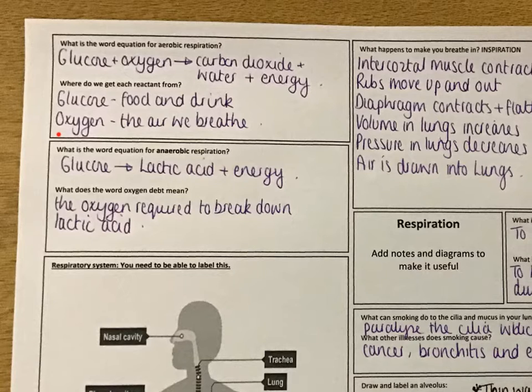Then where do we get oxygen? We get oxygen from the air that we breathe. We just breathe it in every single day as we're sitting there.